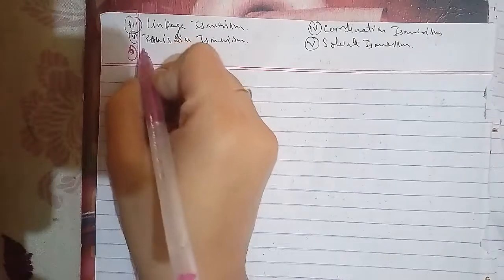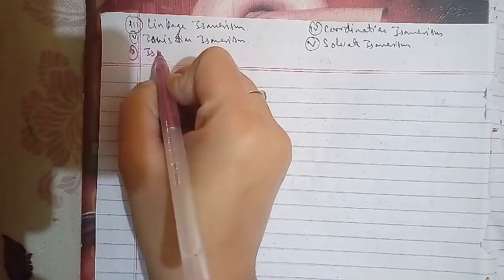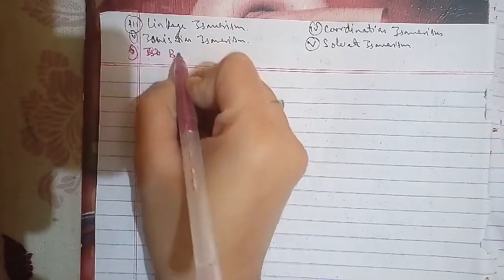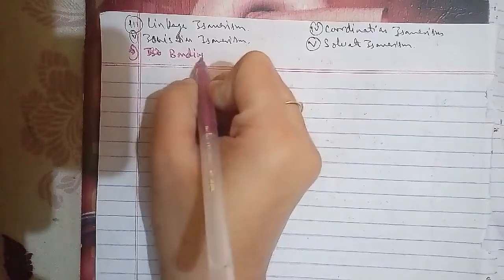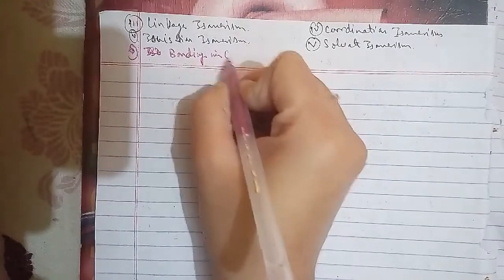These are valence bond theory, which is VBT, crystal field theory, which is CFT, ligand field theory, LFT, and molecular orbital theory, which is MOT. We shall focus our attention on an elementary treatment of the applications of VBT and CFT to coordination compounds. First, we'll discuss the valence bond theory here.